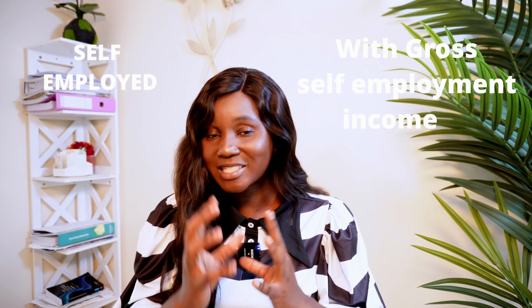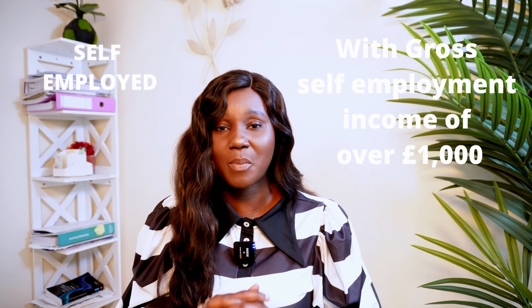The next one is if you are self-employed with a total gross income of over £1,000, you need to register for self-assessment. This applies even when your total gross income from self-employment is within your personal allowance, and that is your only source of income per the tax year. You still need to declare this to HMRC.